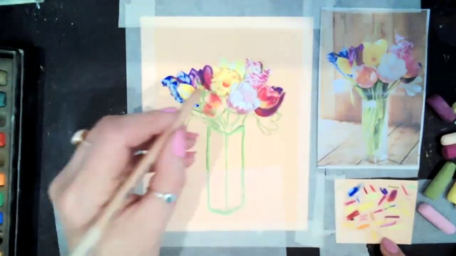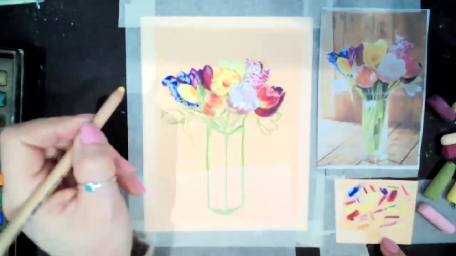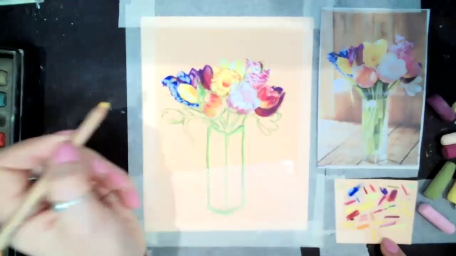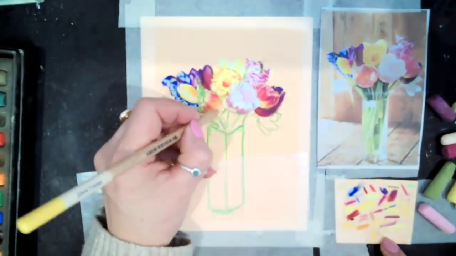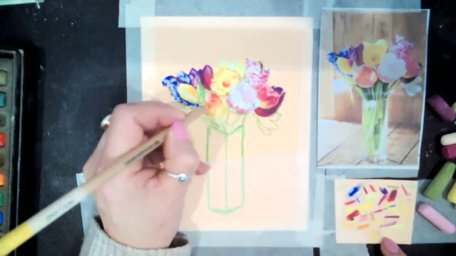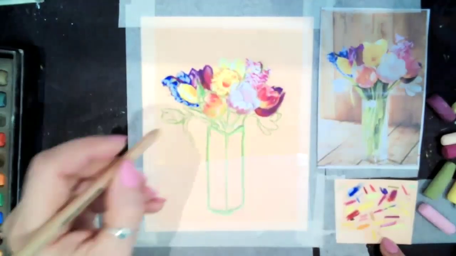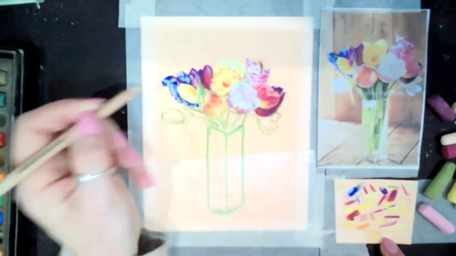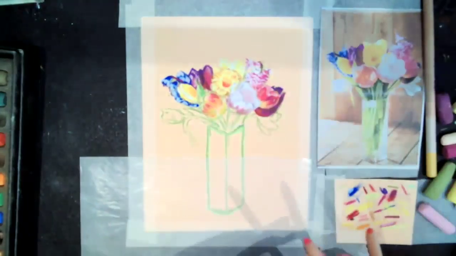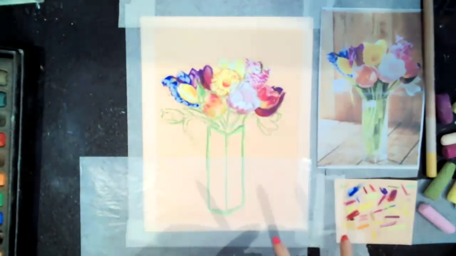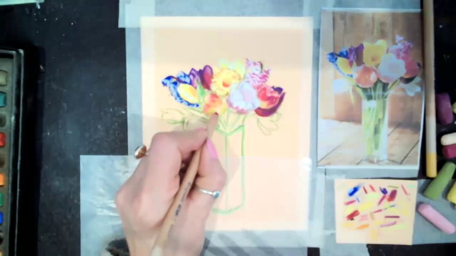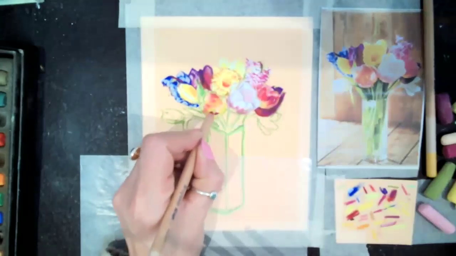When I'm doing this, I have to be careful I'm not just scraping up all of the colours.